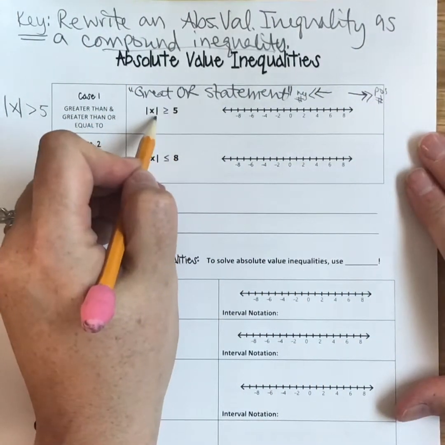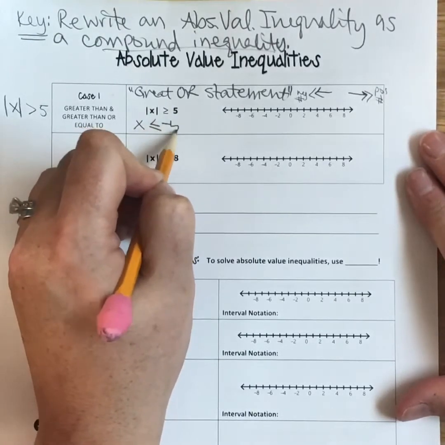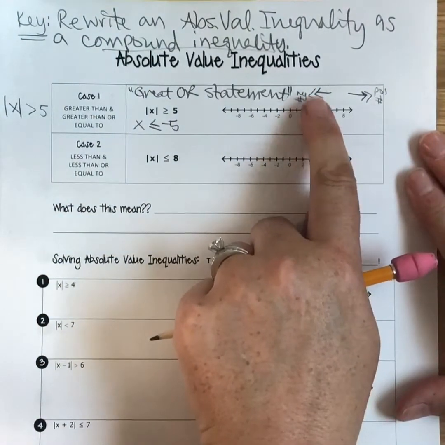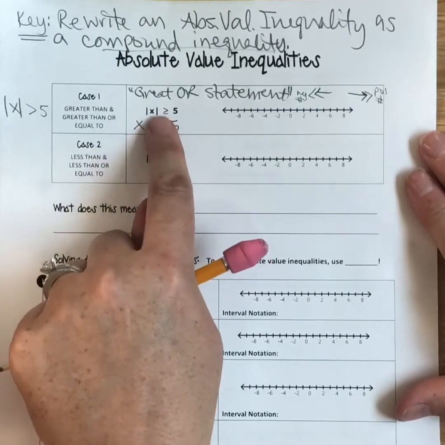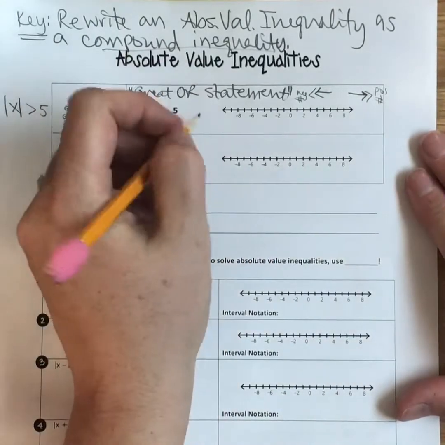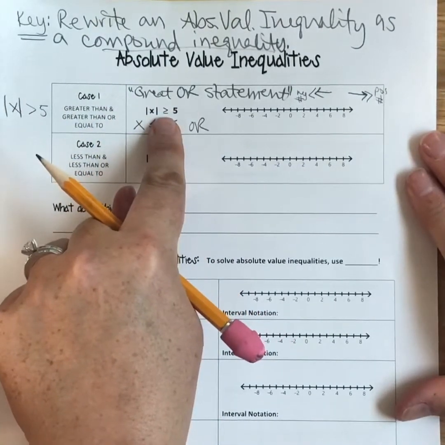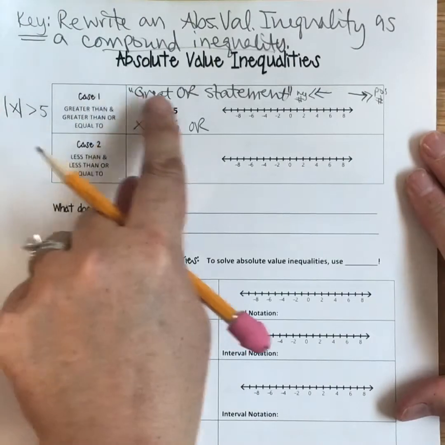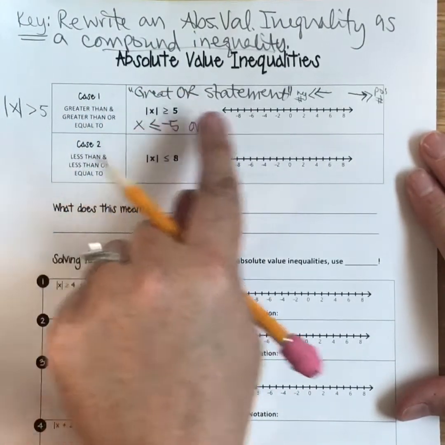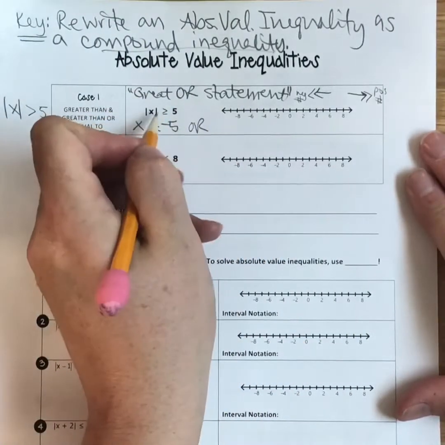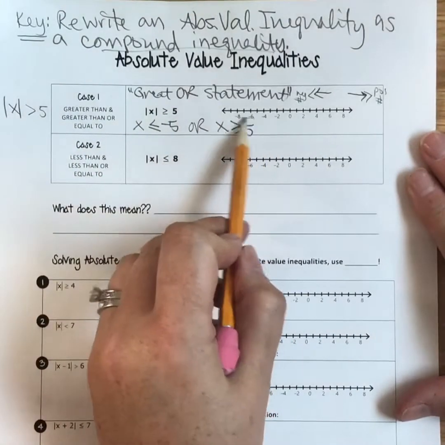We rewrite this into two statements. We rewrite it as x is less than or equal to -5. You always do less than the negative boundary, and we keep the or equal to sign because the original problem had the or equal to. Then we put or, and this is the word play that I use, because greater, the ER, I basically separate it as the great or, meaning that it's the longest problem. And then we just write it without the absolute value, x greater than or equal to 5, and this is what we graph.